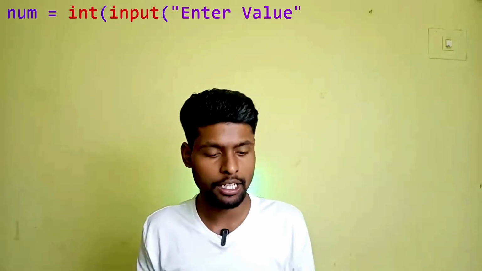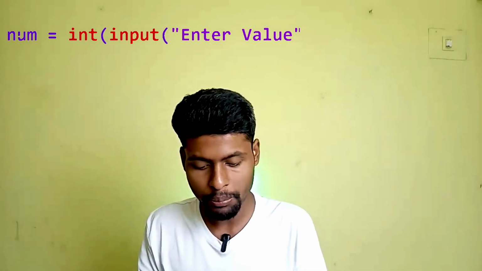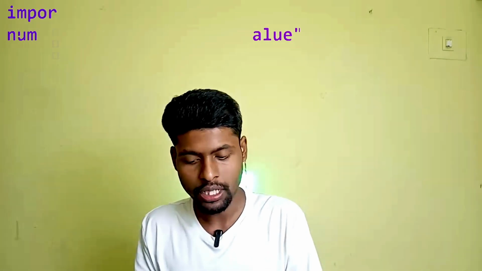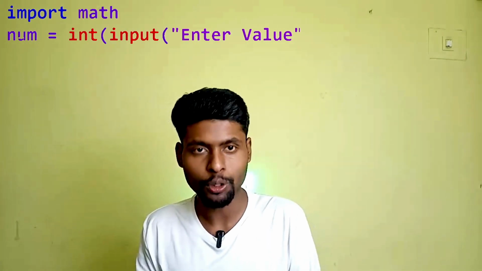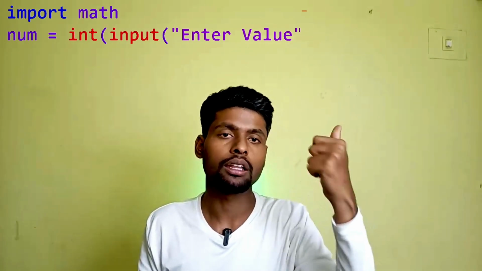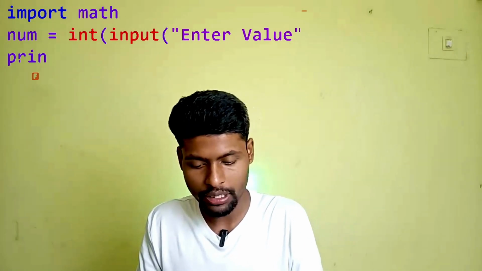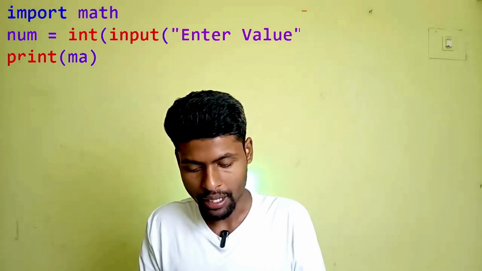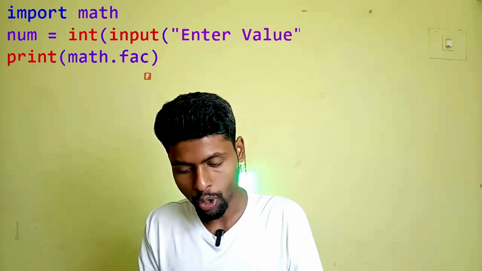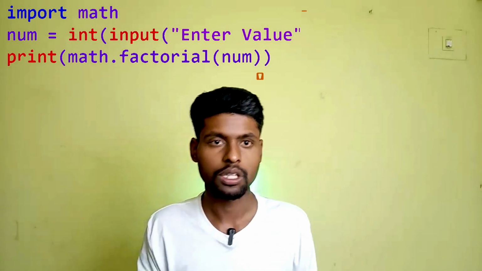Using an import keyword, we can import the math module within our program. We can use the factorial pre-built function within a print function, so I'm using it directly within a print function. Math dot, I'm calling the factorial function, and my input value is num.